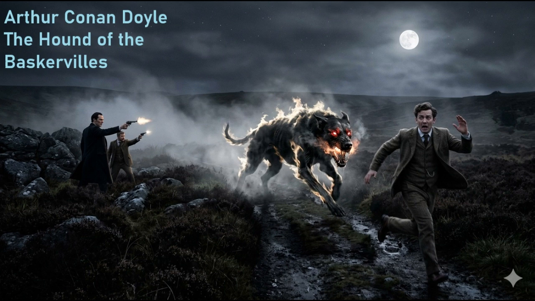The dog turns out to be quite real, but massive, a cross between a bloodhound and a mastiff. Its muzzle had been smeared with a special luminous phosphorus compound for terrifying effect. Sir Henry is saved, though he suffers a severe shock.